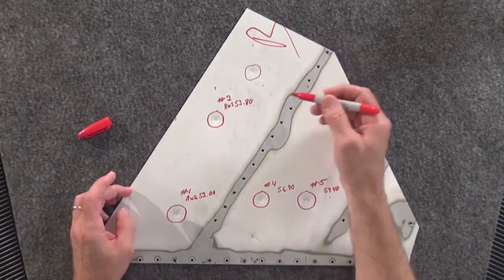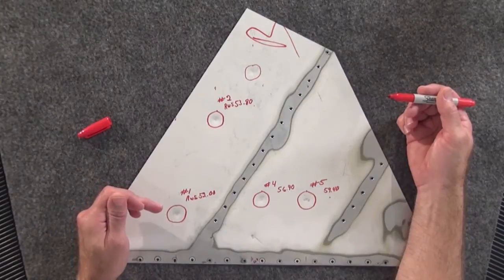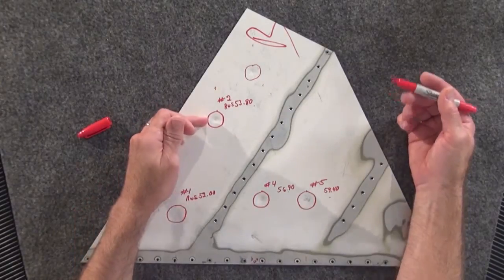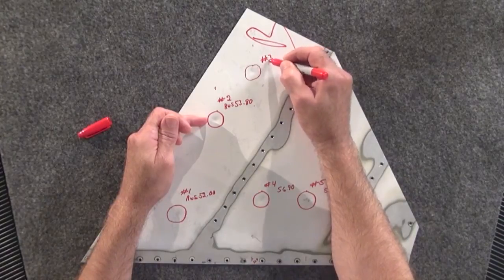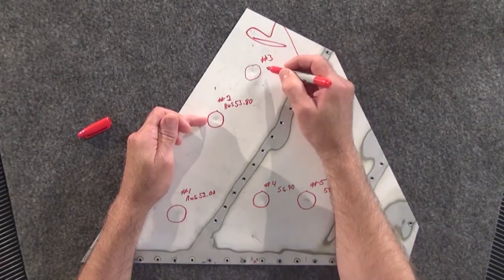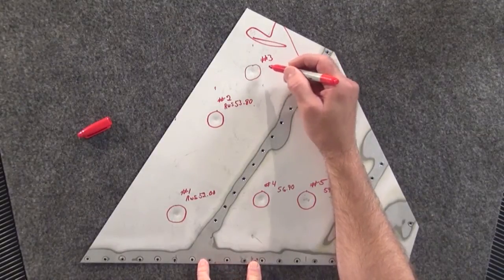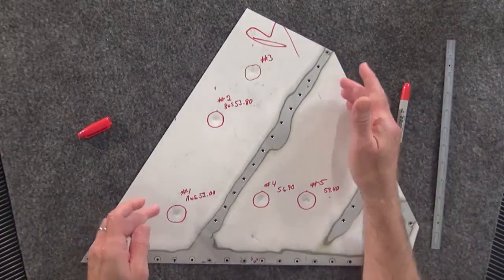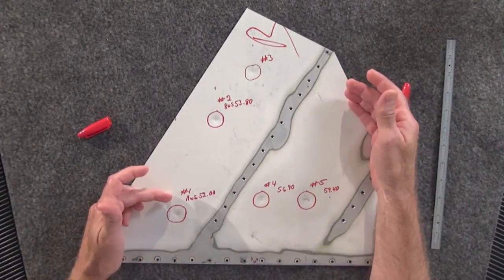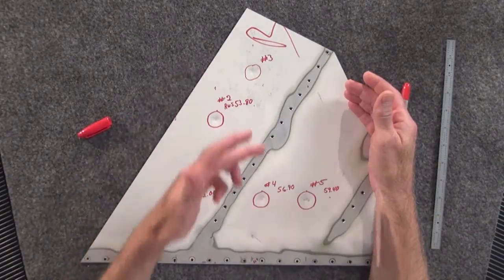So here's an example where I've drawn around. I've got over here a label of number 1, number 2, and we'll make this number 3. And we want to give this a measurement. And you can see as I'm progressing out, I'm starting out here with an RWS, or right wing station 52.5380, and so on.